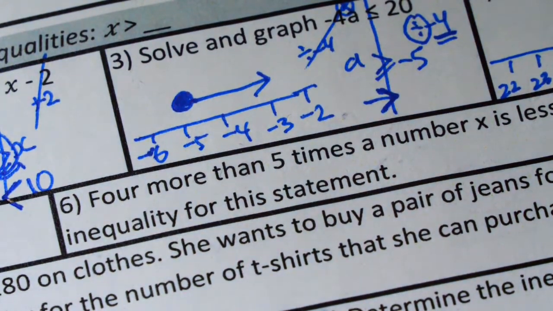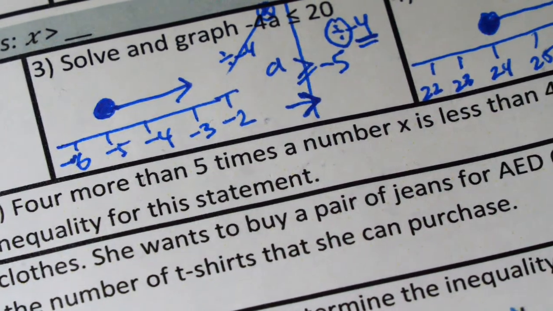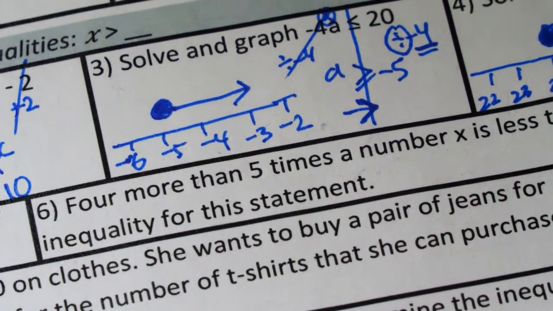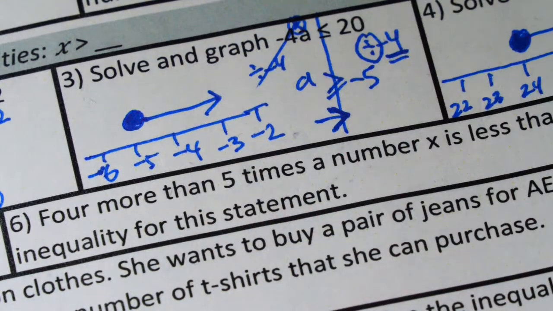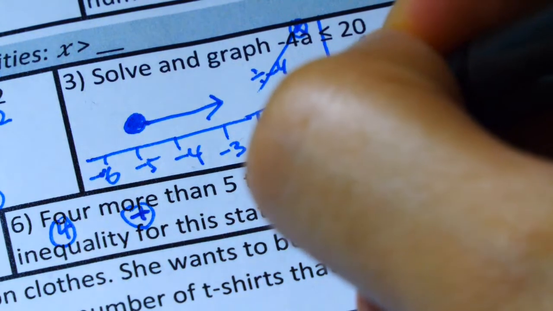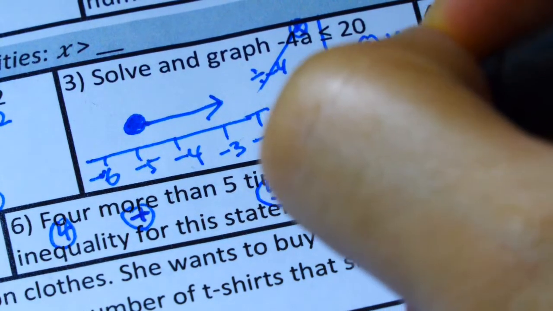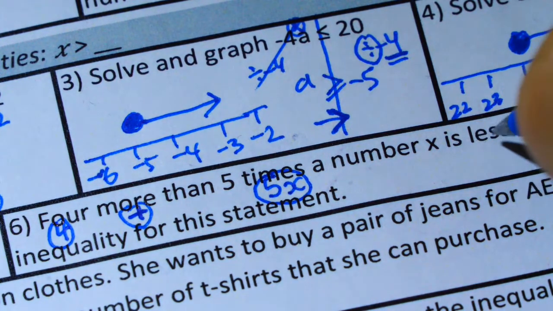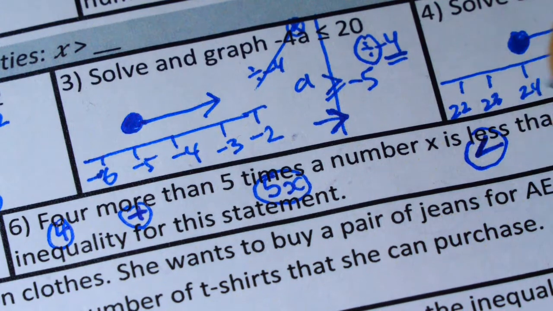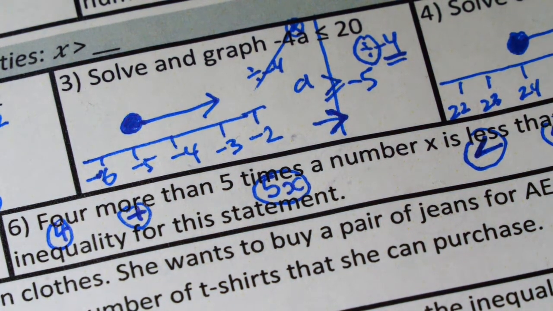Okay, this question here, question 6. 4 more than 5 times a number x is less than 40. Write an inequality for this statement. So let's write down what this question means. 4 more than, plus, 5 times a number x, 5 times x, 5x, is less than. So we put the less than sign. Less than 40.